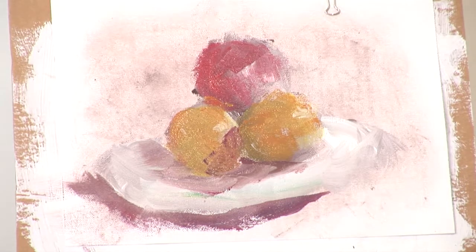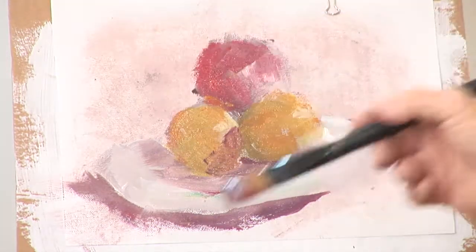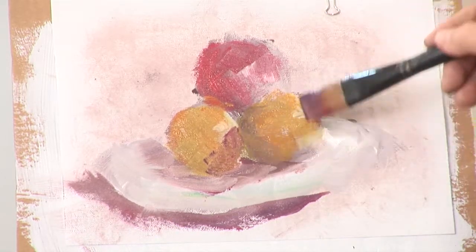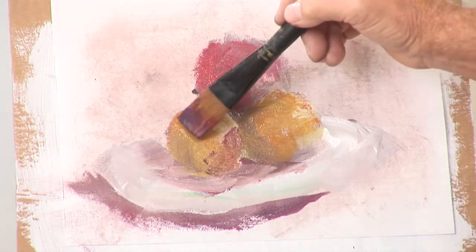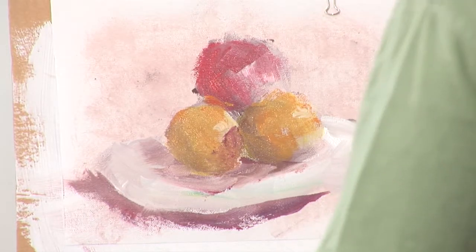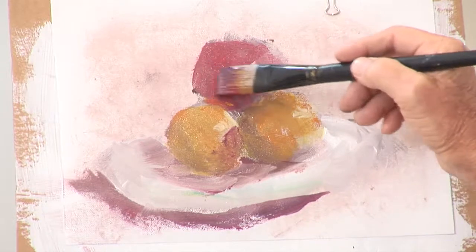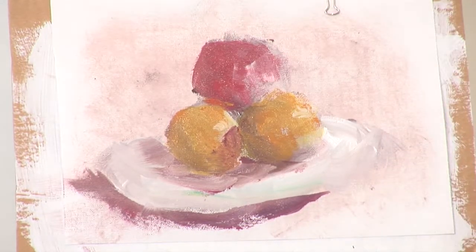And if I really want to get fancy with this, I can put some more shadow on these things. I'll put some of this violet shadow color on the body for that one, on the body of this one, and even drag a little more over the tomato to knock it back a bit. It's not the star, it's trying to be. So I want my orange to be the star, let's make it the star.